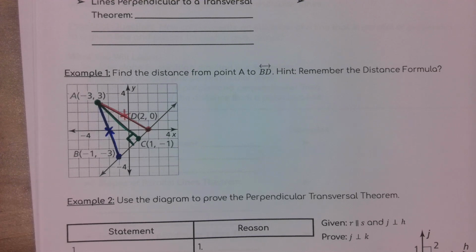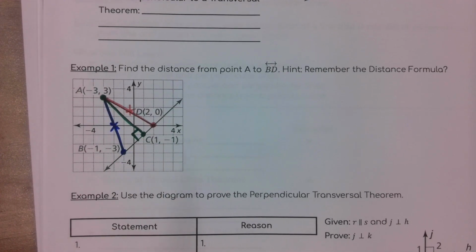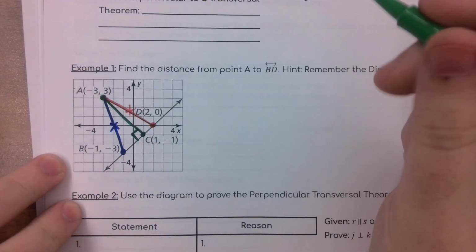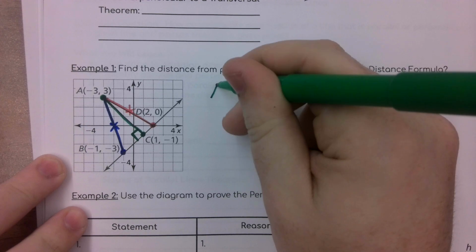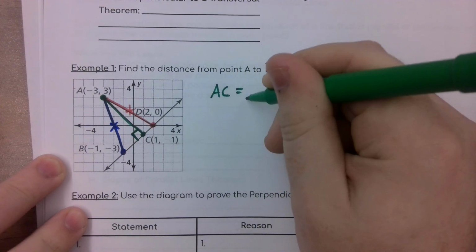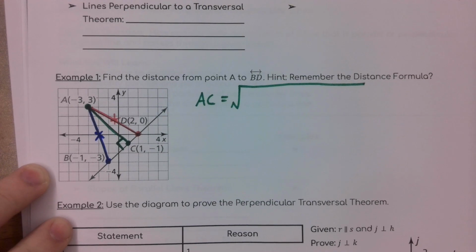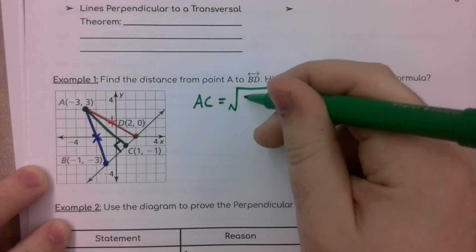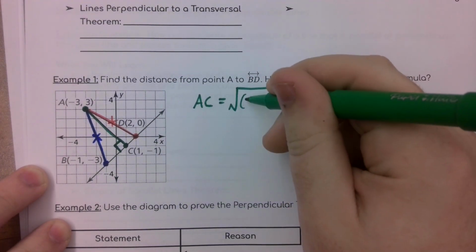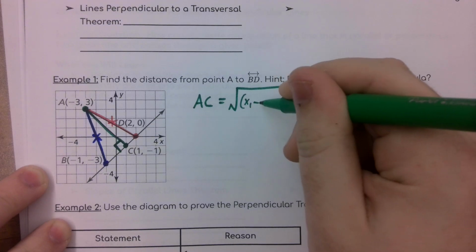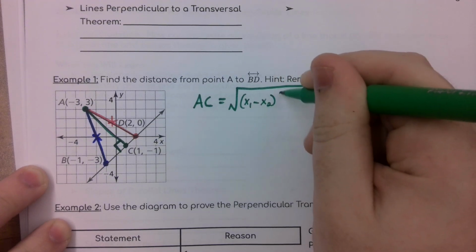So how do you find the distance between 2 points? Like point A over here and point C on the line? Well, we learned that there is a distance formula to help us. Quick refresher on the distance formula, folks. It's the one with the big square root. And it says the following. Take your x values, find their difference, and square them.